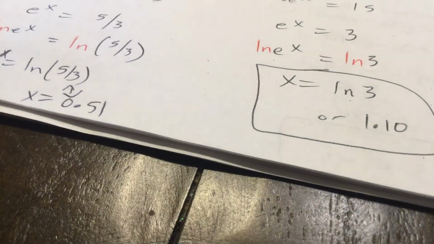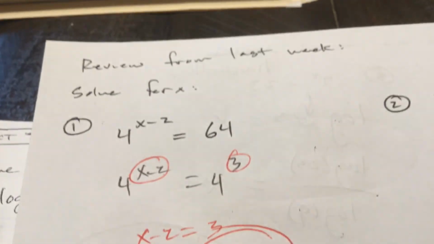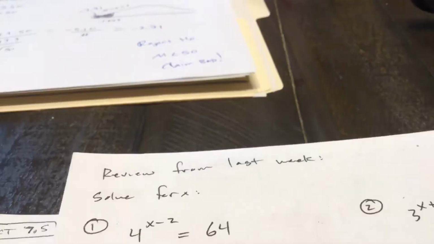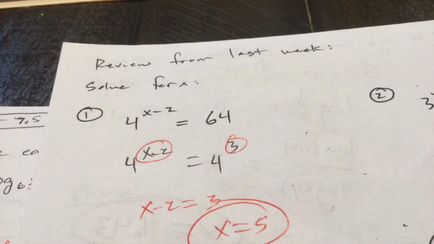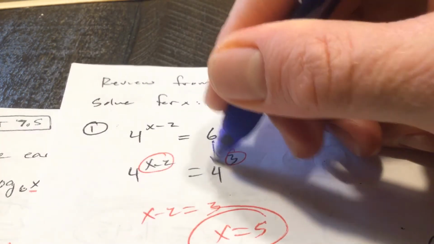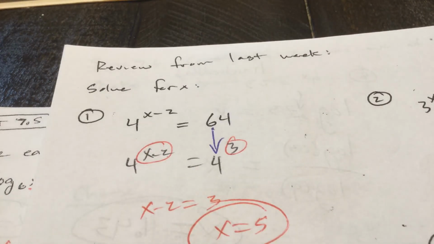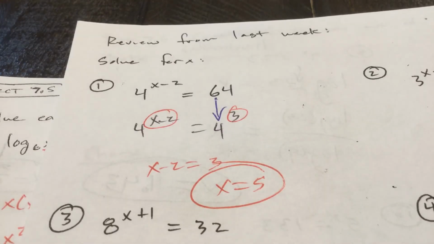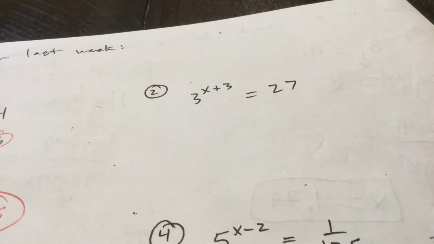What do we got here? A little review from last week. Do this one. We'll probably end before we talk about e on the next video. All right, so get them to be the same base. 64 is 4 to the third. Fact, when the bases are equal, then the exponents have to be equal. x minus 2's got to be equal to 3. x would be 5. Get it to be base 3. 27 is 3 to the third. I know you can do it.